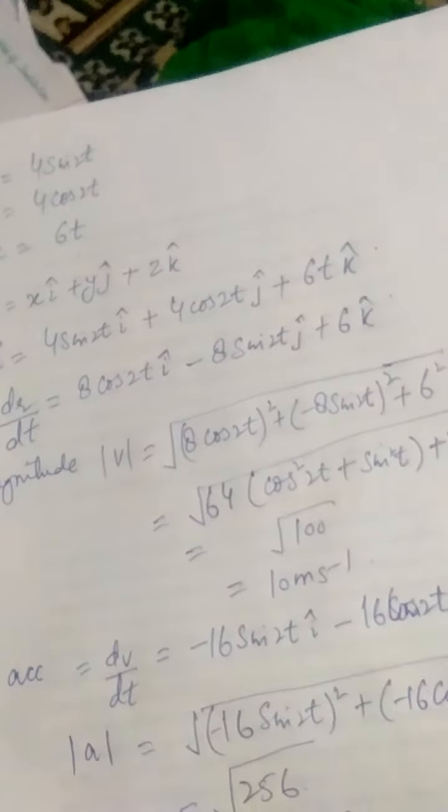So we do that by taking a dot product, right? So if you want to find what is r dot r, so that will be actually xi plus yj plus zk dot product with itself, xi plus yj plus zk, right?